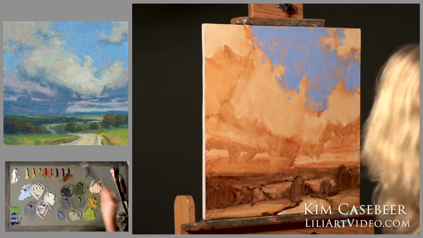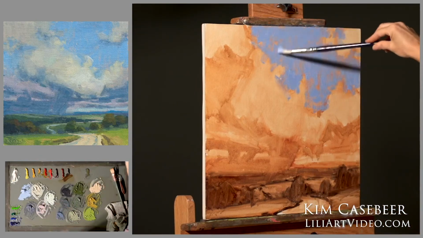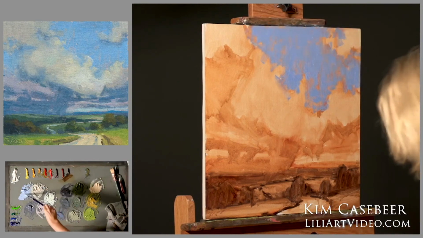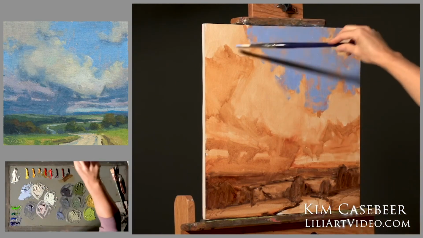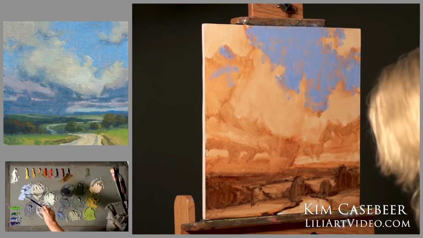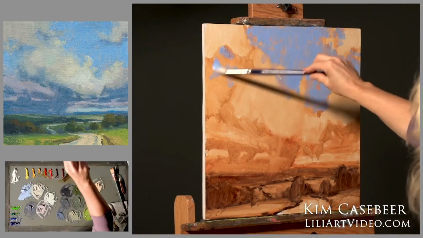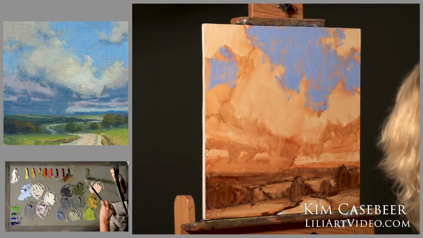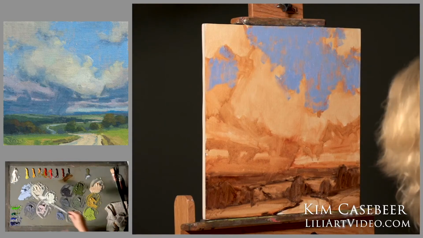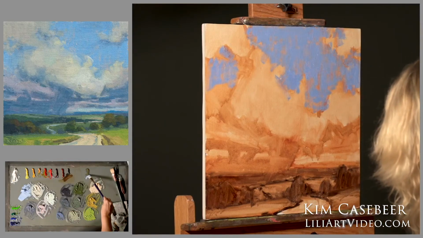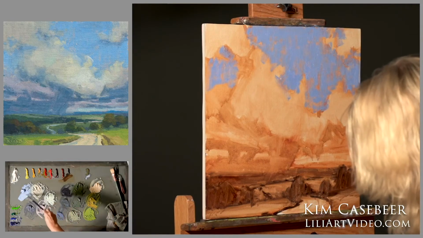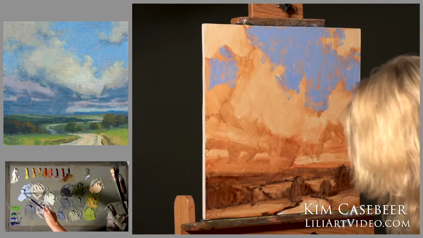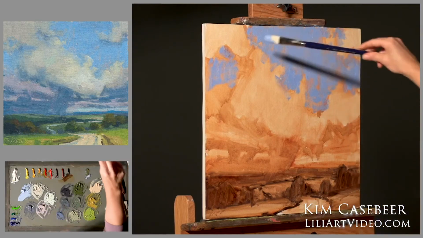I don't get too particular right now about filling every little piece of the canvas. I like to see that underpainting poke through. If your paint gets a little too thick to work quickly, just add a little solvent-free gel in there.